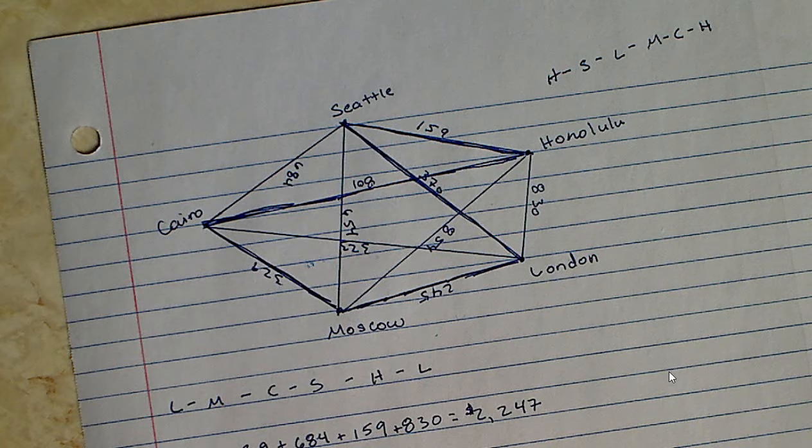Okay, so the second problem is pretty much the same stuff. So, paper, start by drawing stuff out.